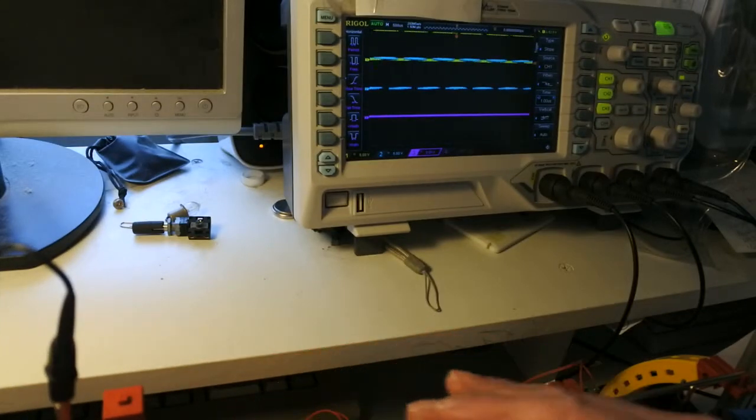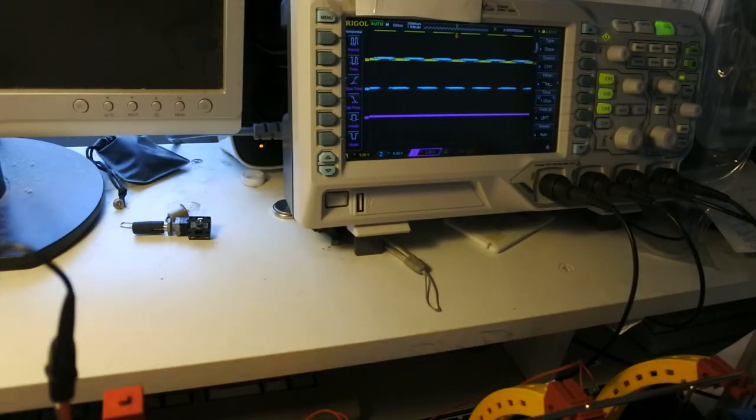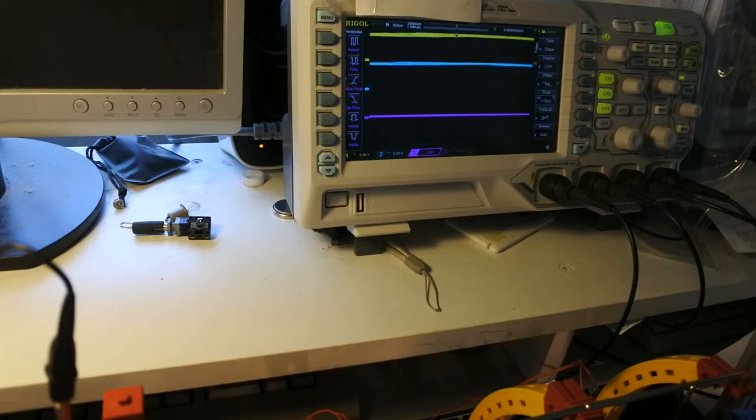Okay, so now let's see what happens when I use my own software. Starting it.